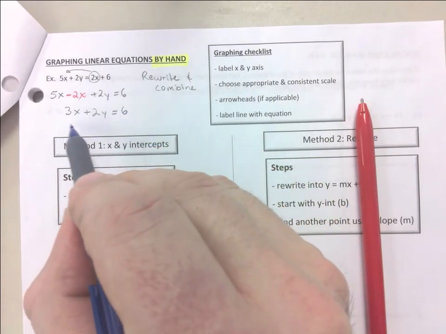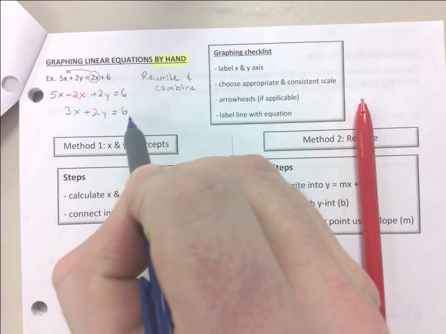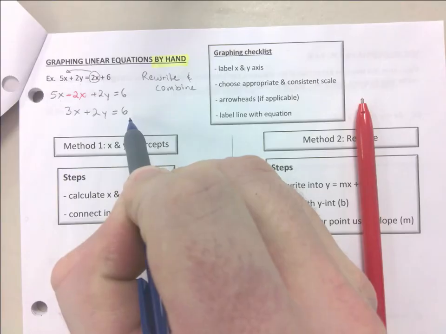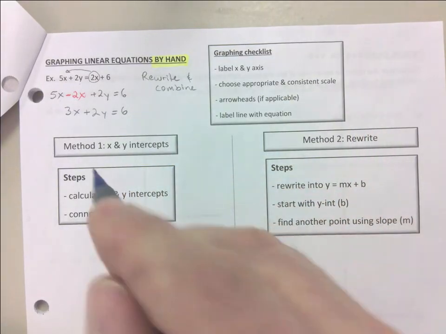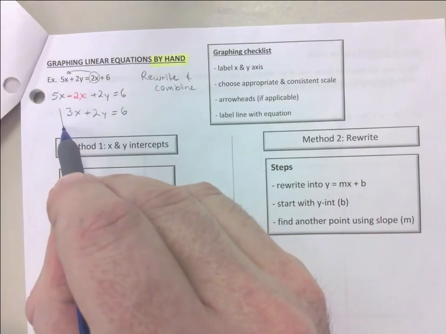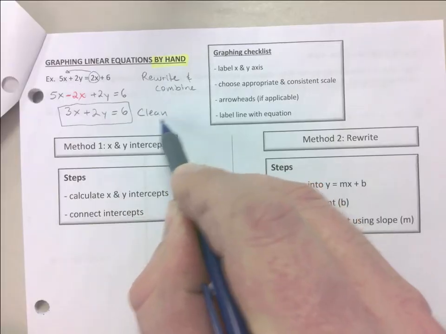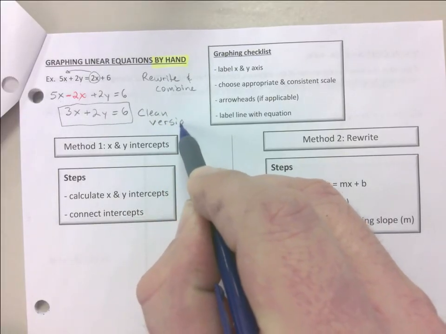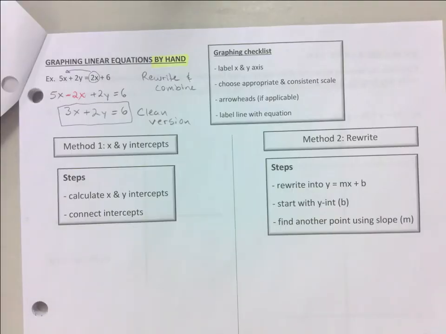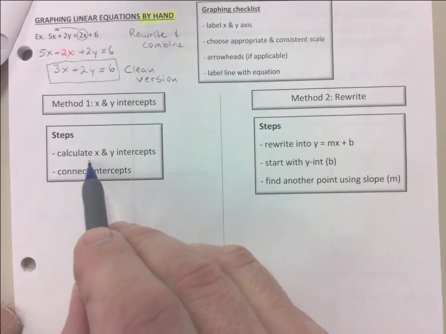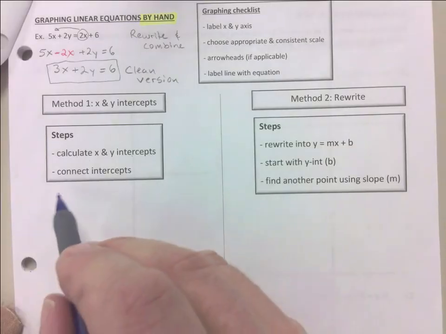So this is the cleanup version that I would like you to work with before you proceed with graphing. I'm going to box this in and say clean version. It's still the same line. I'm not saying it's a different line, but this one is easier to work with. All right, so let's figure out the x and y intercepts.